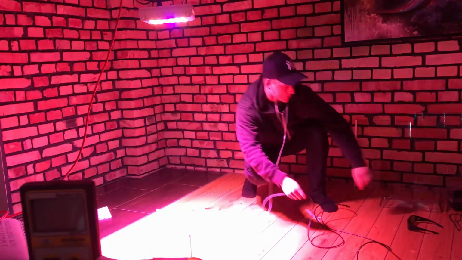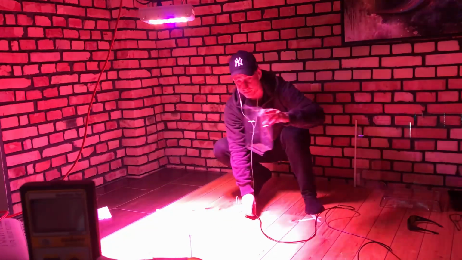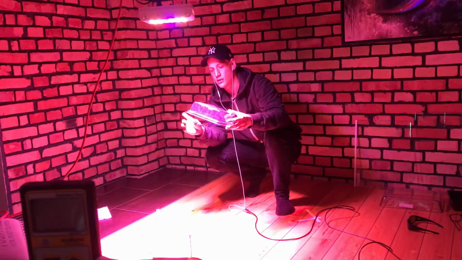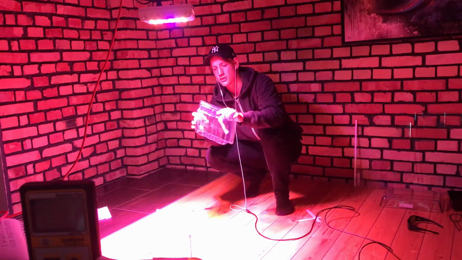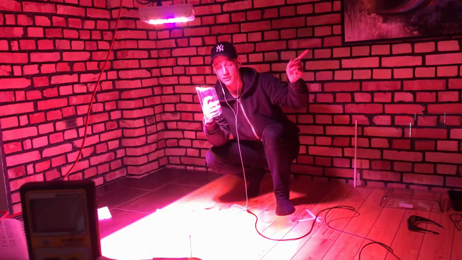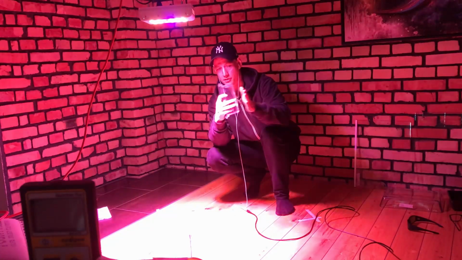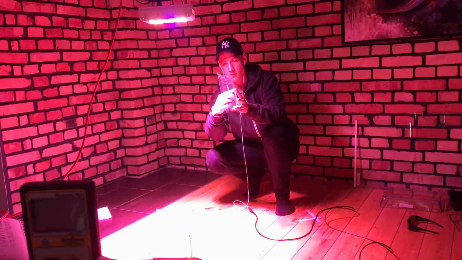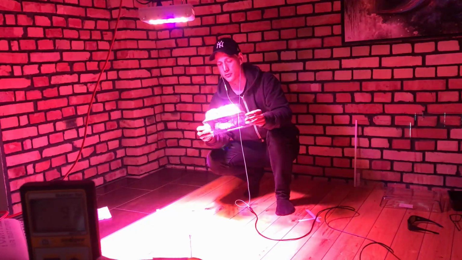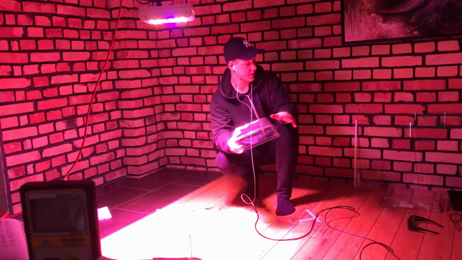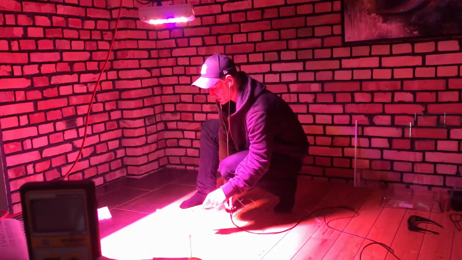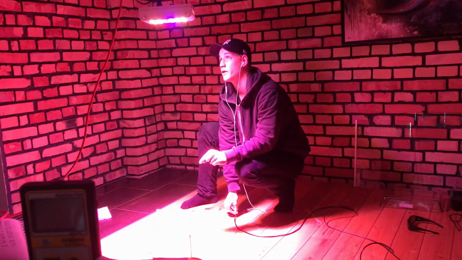So today I'm going to experiment with transmission and how good or bad an object transmits light, as light can be reflected, absorbed, and transmitted. Different rates for different objects. So for this we are going to use the MQ500 quantimeter.